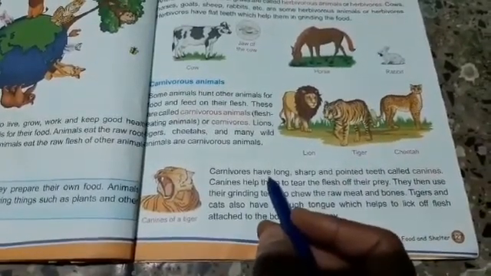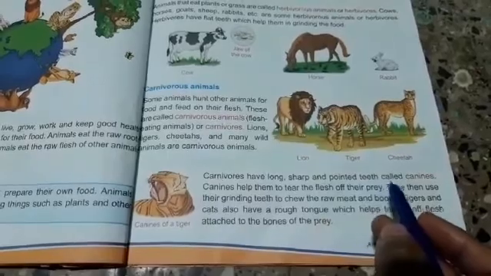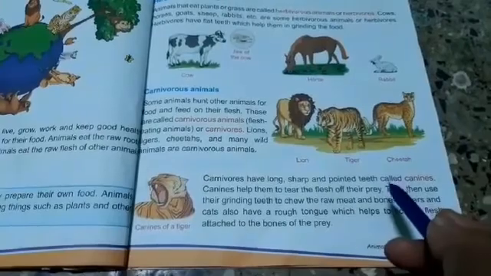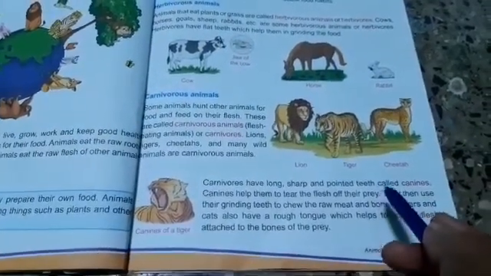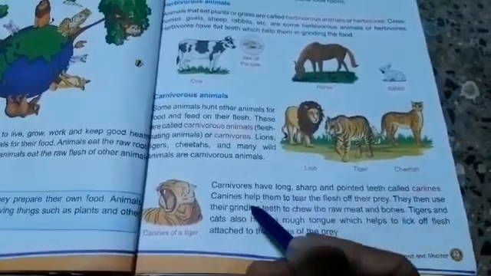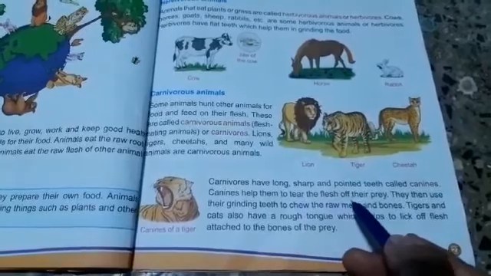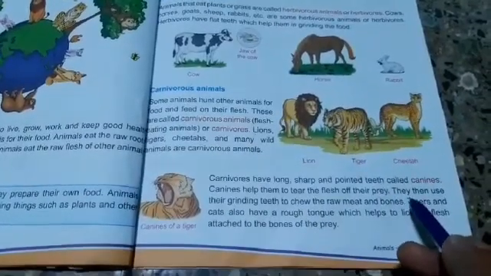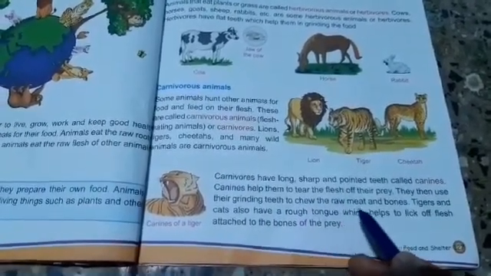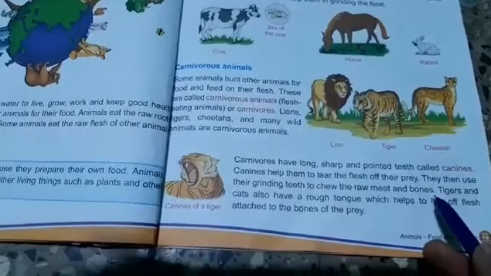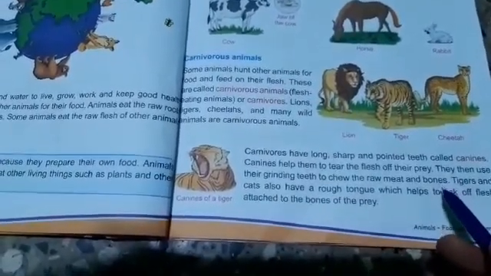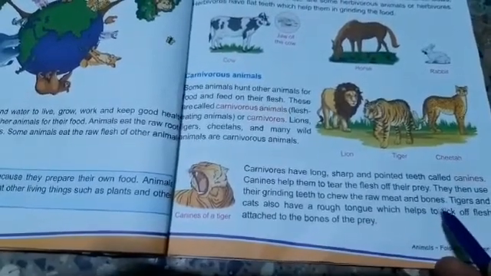Carnivores have long, sharp, and pointed teeth called canines to tear the flesh of the animals. Canines help them to tear the flesh of their prey. They then use their grinding teeth to chew the raw meat and bones. The grinding teeth help them to chew the raw meat and bones.